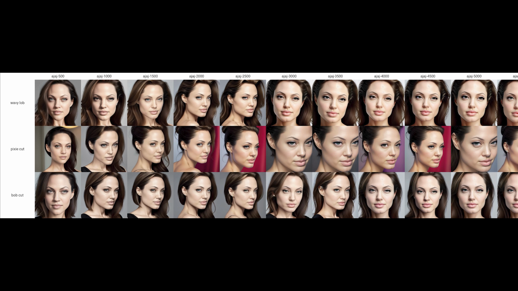This organized visual representation allows us to directly observe how Angelina's appearance, particularly her hairstyles, varies with each step of embedding. By examining this plot, we can effortlessly discern which embeddings produce the most accurate or aesthetically pleasing versions of Angelina, with various hairstyles facilitating an informed selection of the optimal embedding for our specific needs.